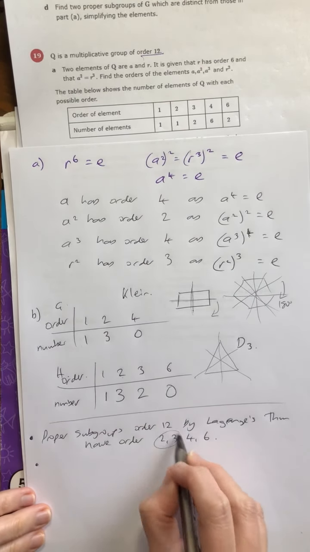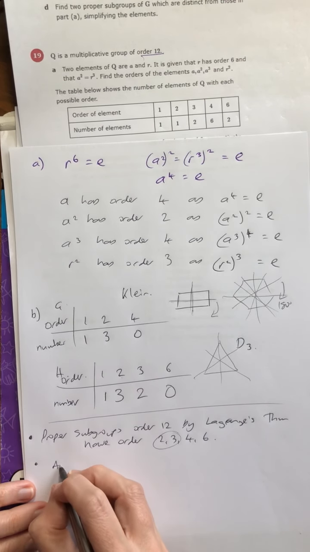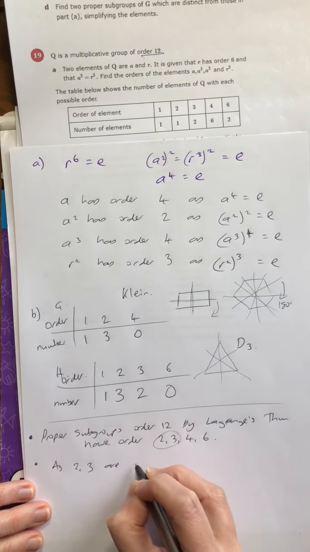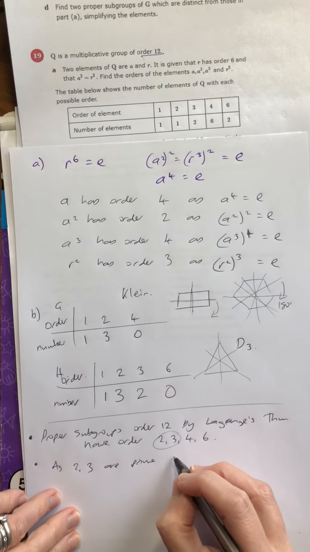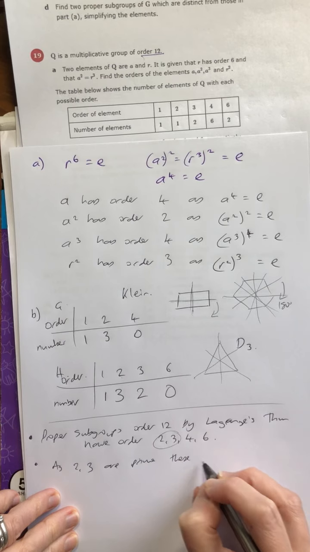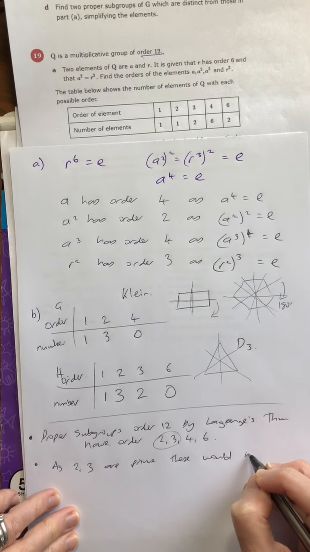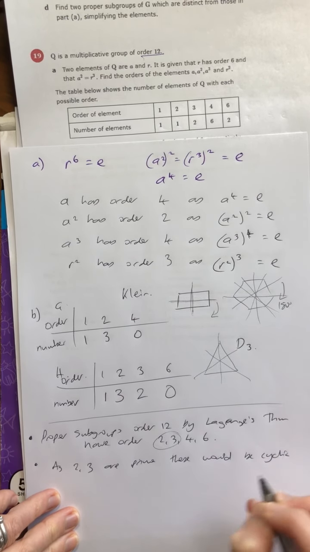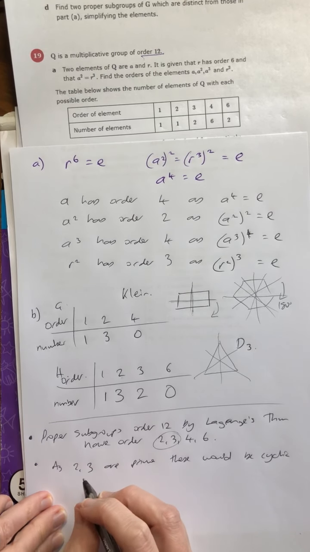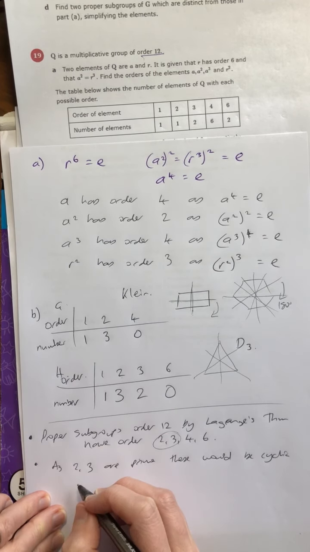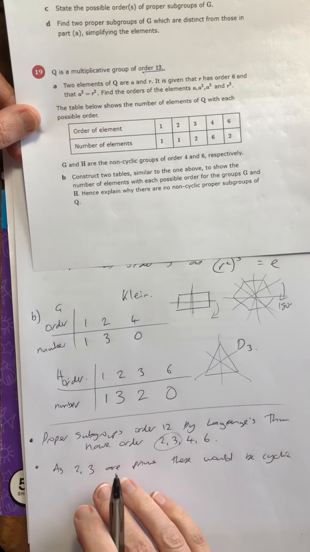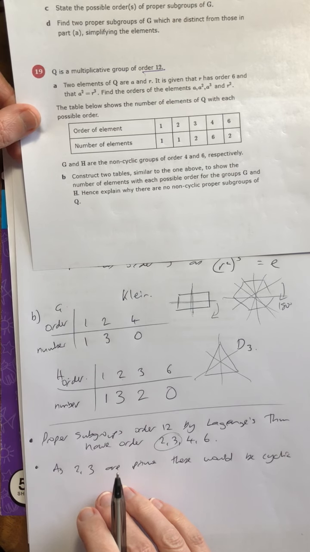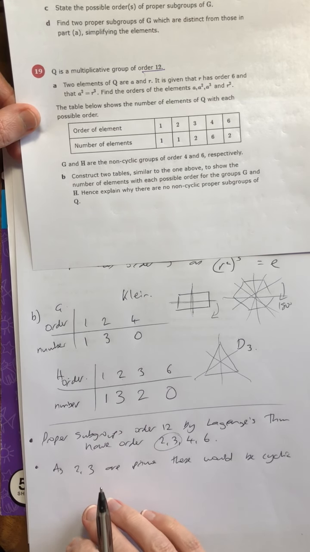Right, I can immediately discount these two. So as 2 and 3 are prime, these would be cyclic. Okay, I'm not sure why I've done that. Why have I done that?